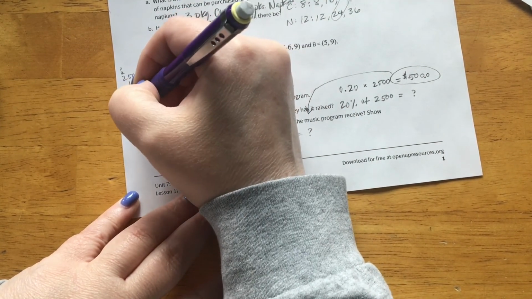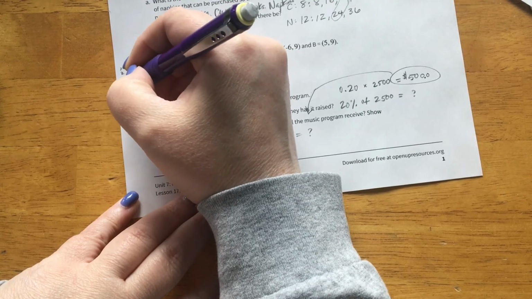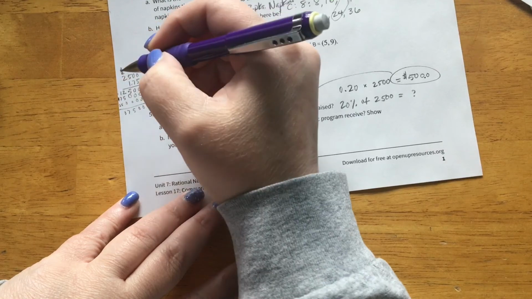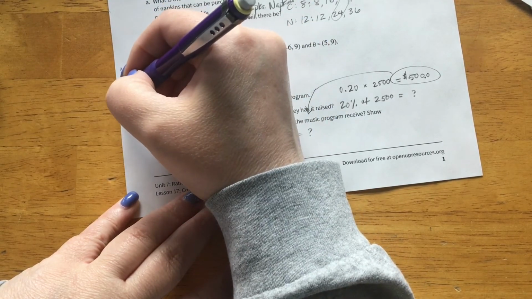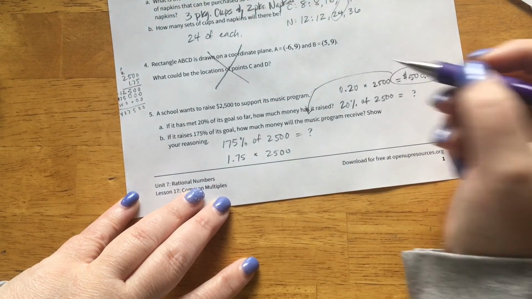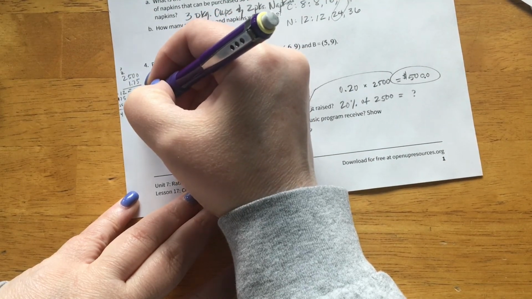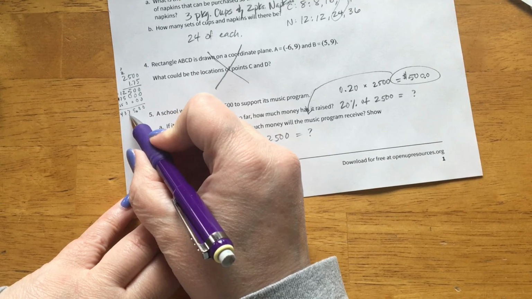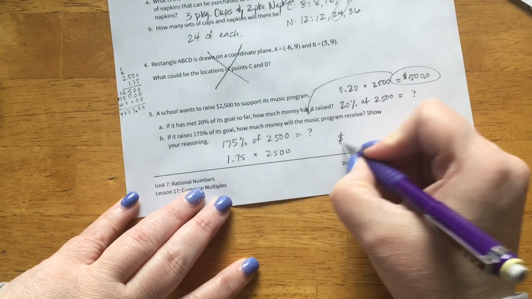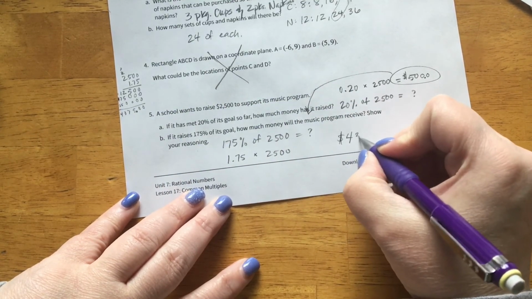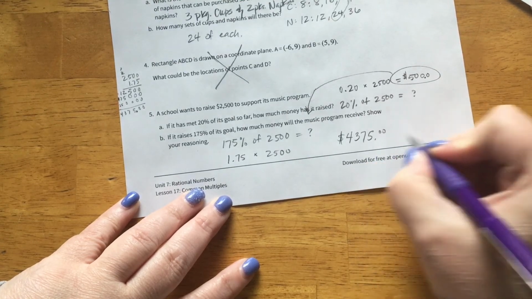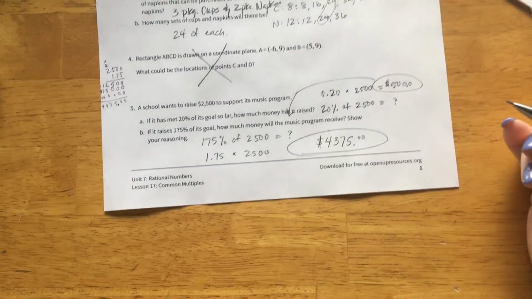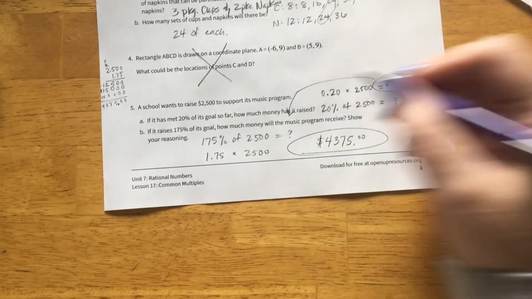0, 0, 5, 7, 8, 9, 10, 11, 12, 13. Carry the 1. And that was a 1, 2, 3, 4. All right, and we have 2 decimal places, so it goes right there. So it looks to me like it's $4,375. So I'm going to rewrite that. $4,375 is how much they earned. Wow, that's pretty good earnings for their school music program.